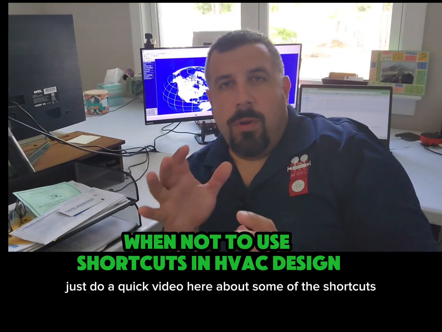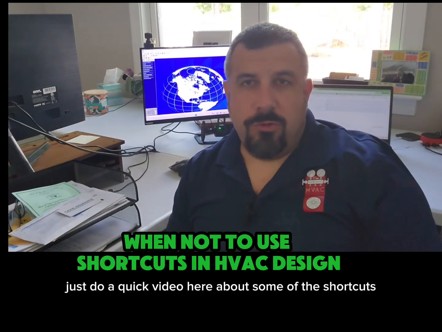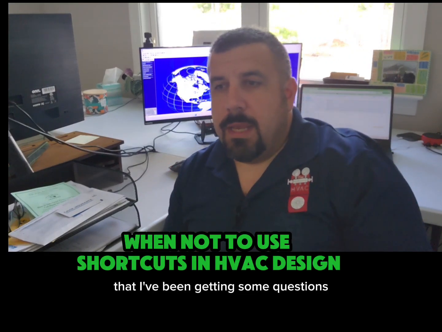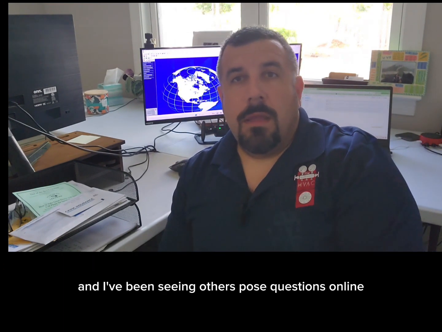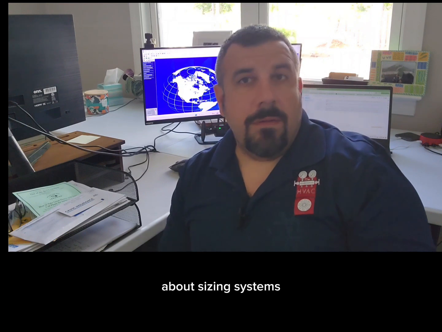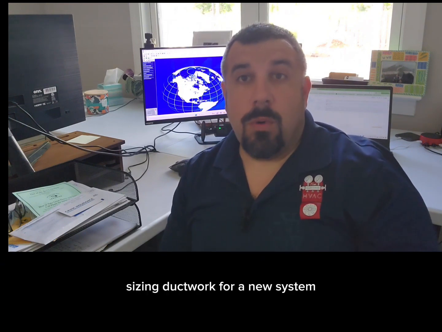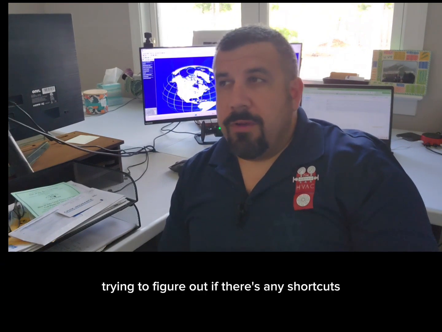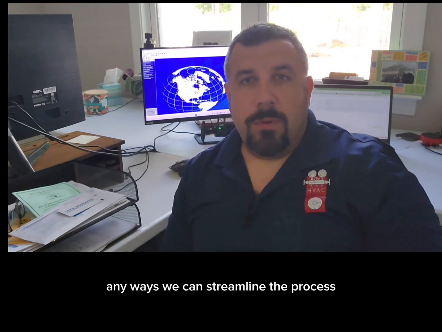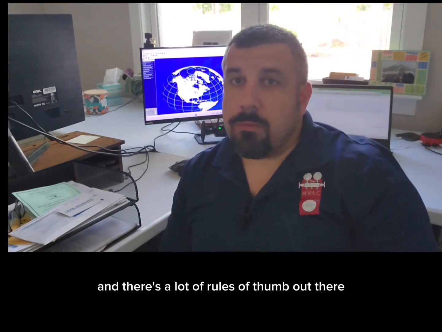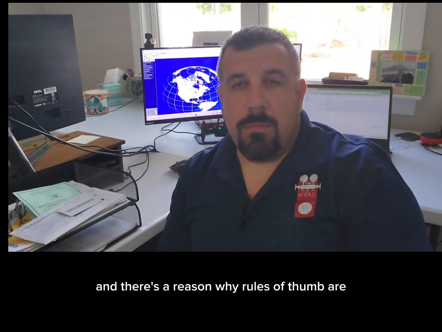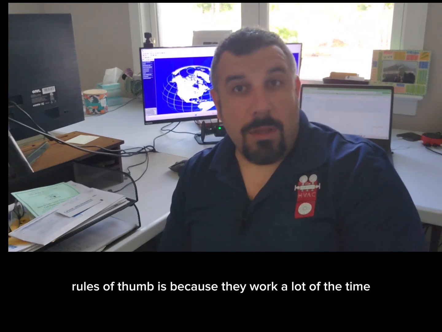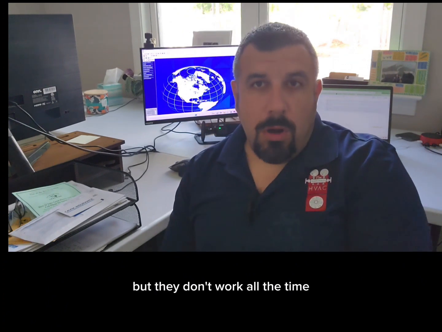I want to just do a quick video here about some of the shortcuts that I've been getting some questions about, and I've been seeing others pose questions online about sizing systems, sizing ductwork for a new system, trying to figure out if there's any shortcuts, any ways we can streamline the process. And there's a lot of rules of thumb out there, and there's a reason why rules of thumb are rules of thumb. It's because they work a lot of the time, but they don't work all the time.